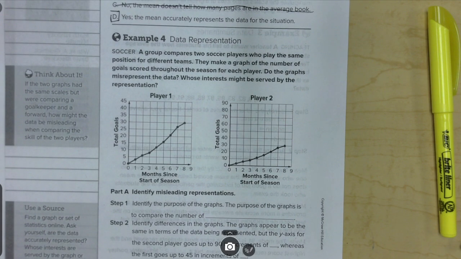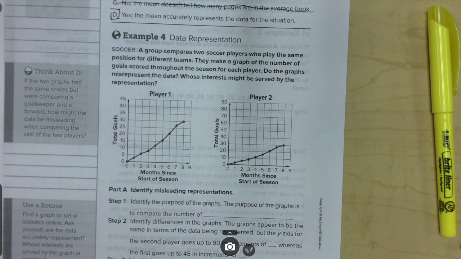Data representation. A group compares 2 soccer players who play the same position for different teams. They make a graph of the number of goals scored through the season for each player. Do the graphs misrepresent the data? Whose interests might be served by this representation?